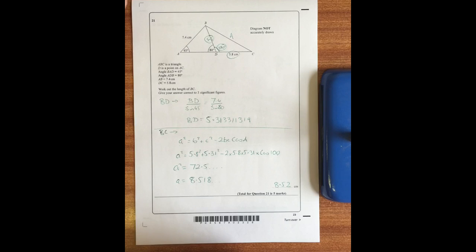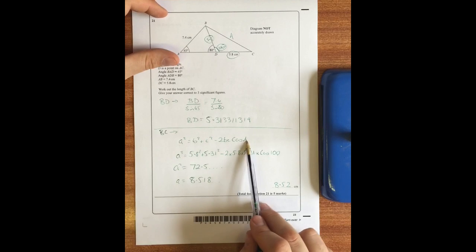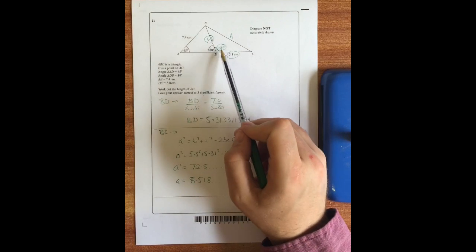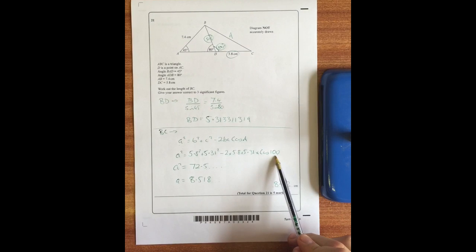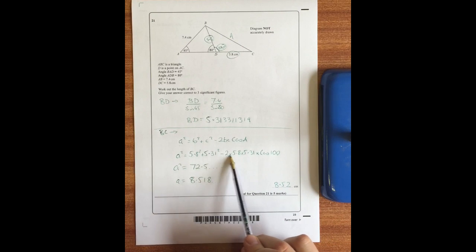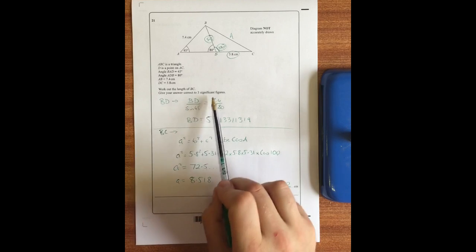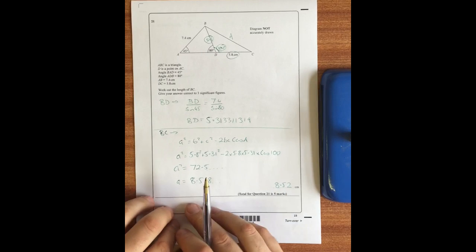us to use the cosine rule. So again, the cosine rule is on the front of your paper. a squared equals b squared plus c squared minus 2bc cos A. That's b, and that's c, and that's the angle A that we're going to put on the end. So we'll put all these figures in. Work that out on your calculator to get a squared is 72.5, and then to get a we need to square root that, so we get 8.518. To 3 significant figures, that's 8.52.